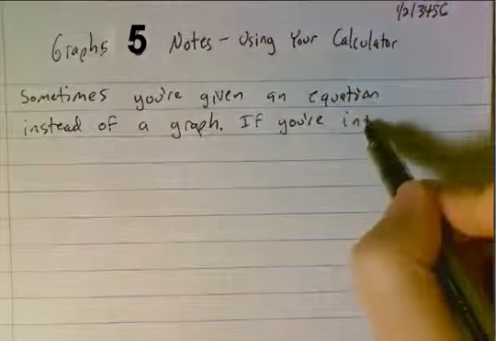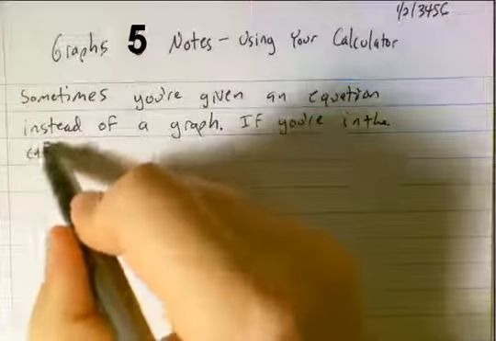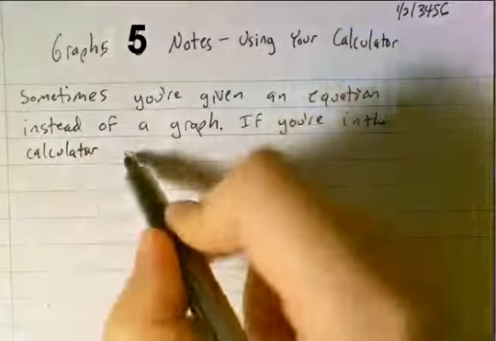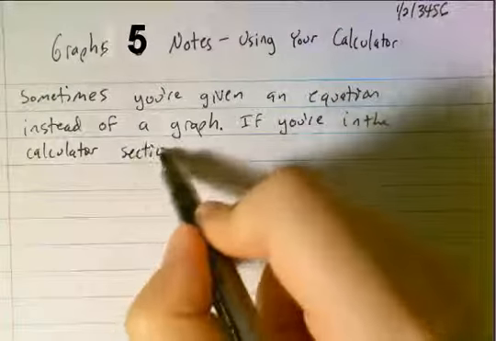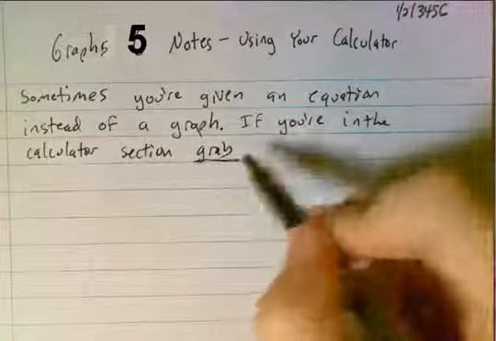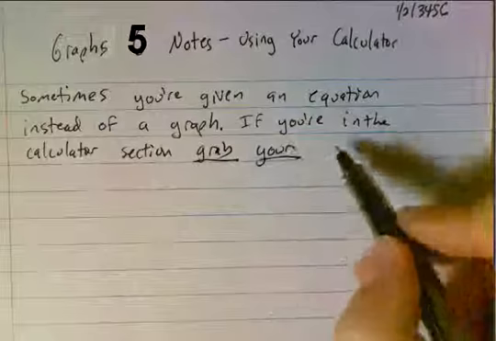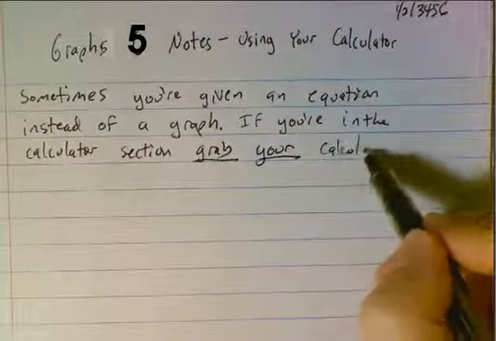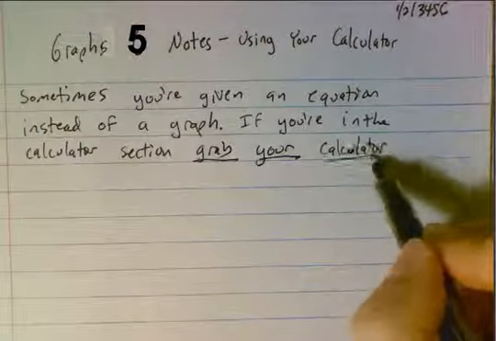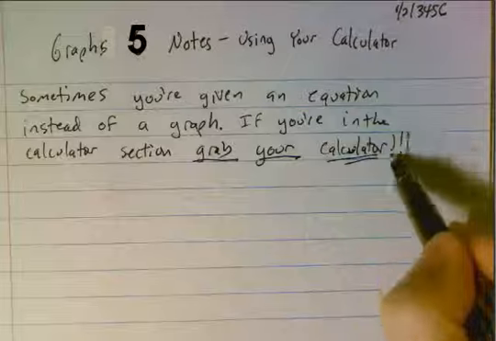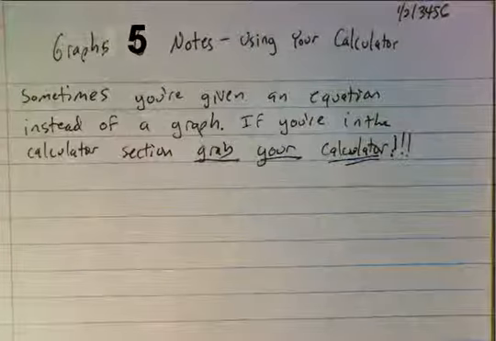If you're in the calculator section, grab your calculator. The calculator is your best friend.